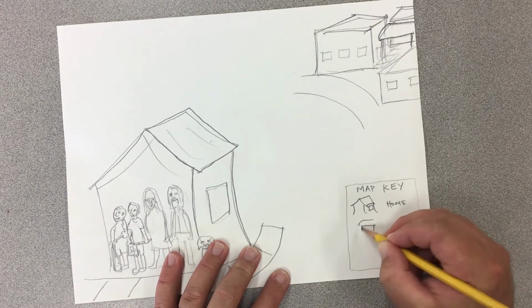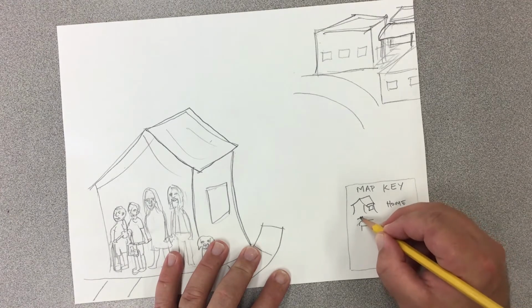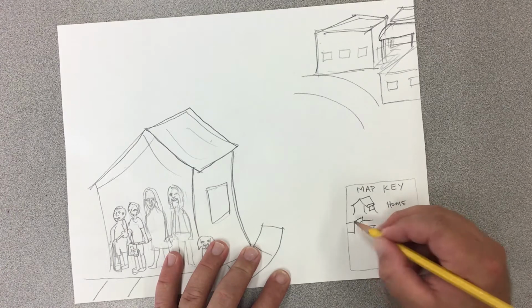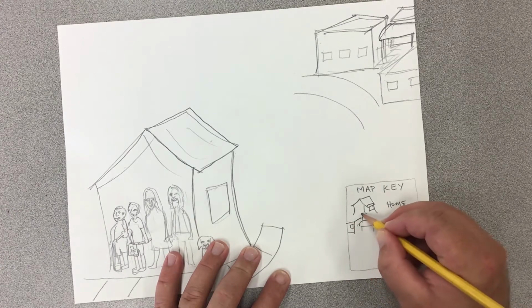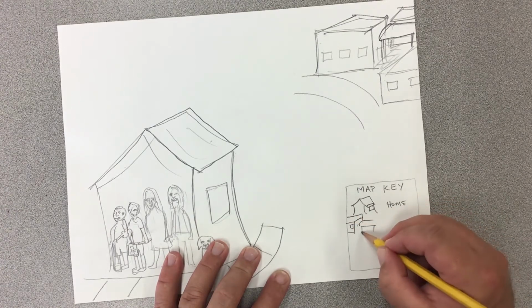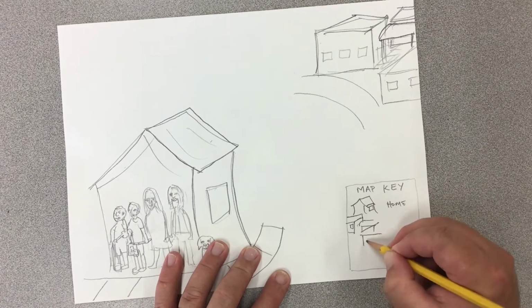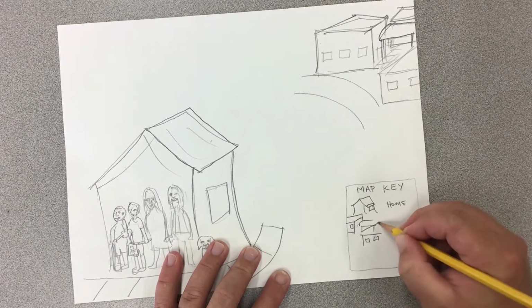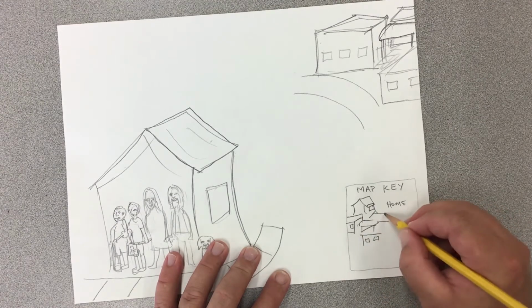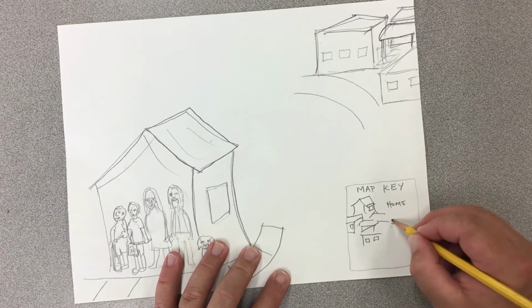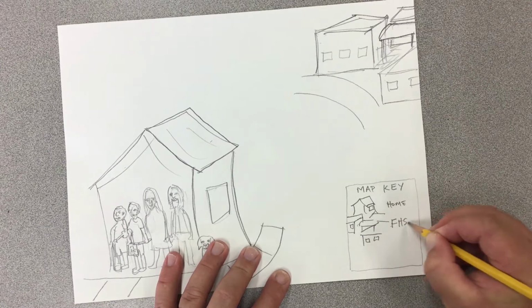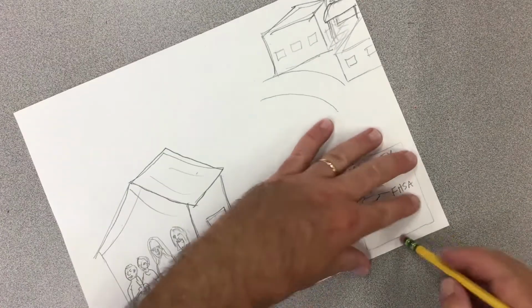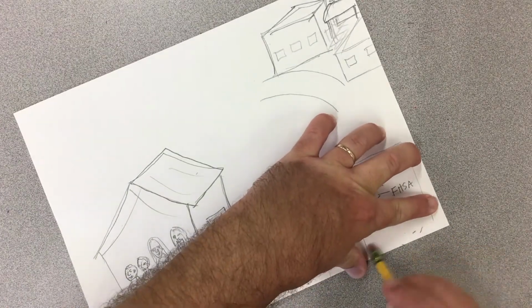And I want to make sure I include these places in my map key, making sure that I show some of those details that I used when creating these places. So this is going to be Forest Heights. I might need a little bit more room in my map key.